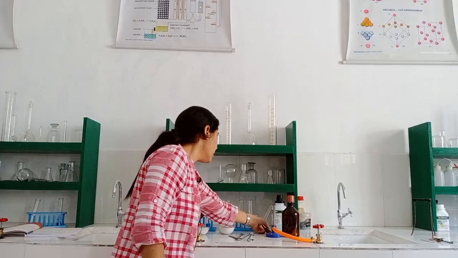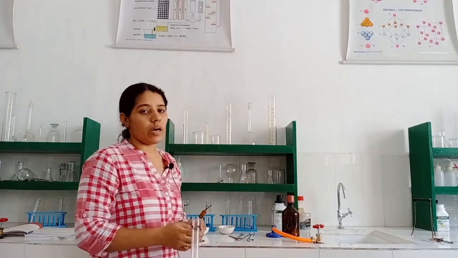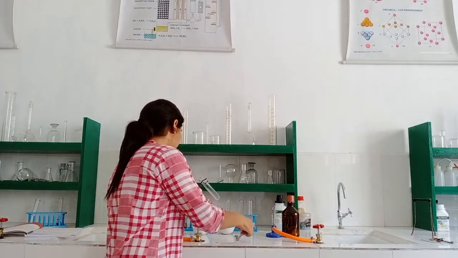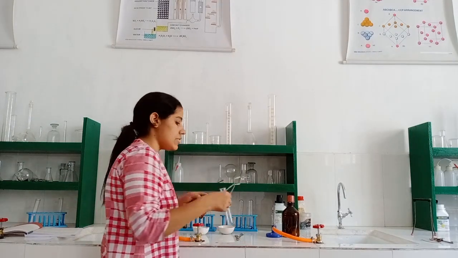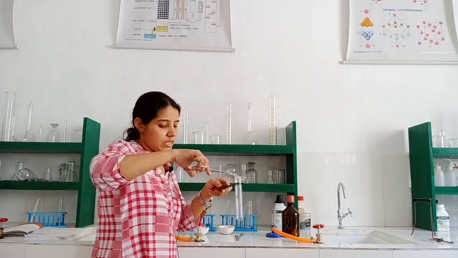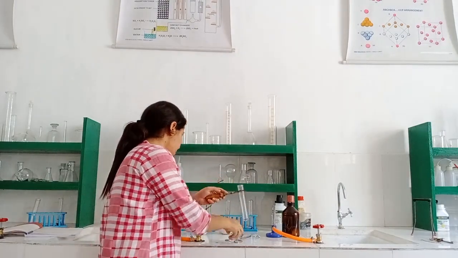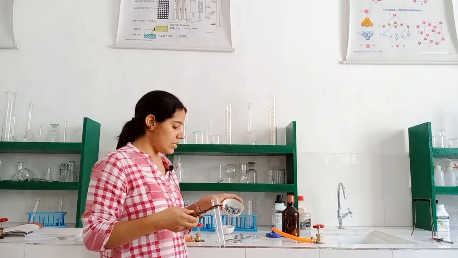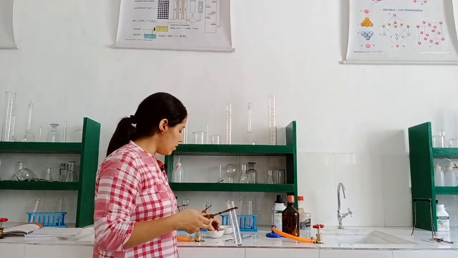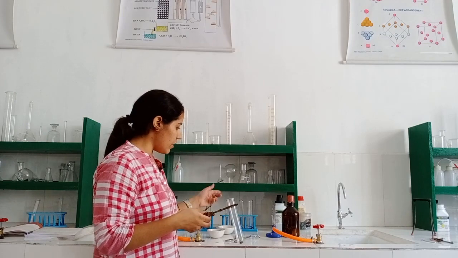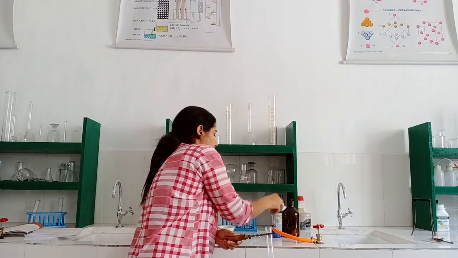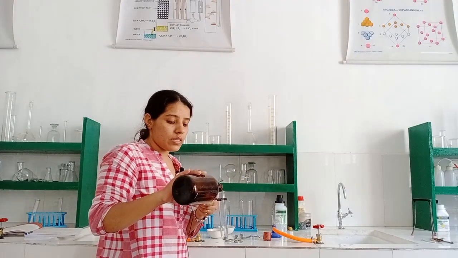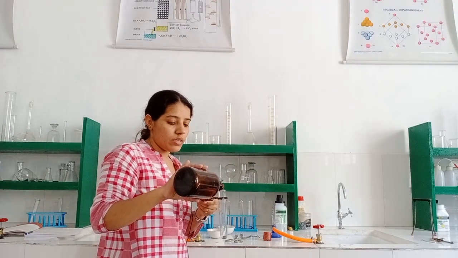Next we are having zinc granules and hydrochloric acid. For this we are taking another test tube, and in this test tube we are going to put some zinc granules. You can see zinc granules are grey in color, and you will get the zinc granules in this form. They are small pieces of zinc granules. In this we have to pour some hydrochloric acid, and this acid is the dilute one, not the concentrated.